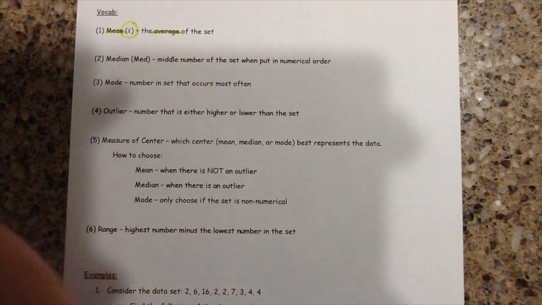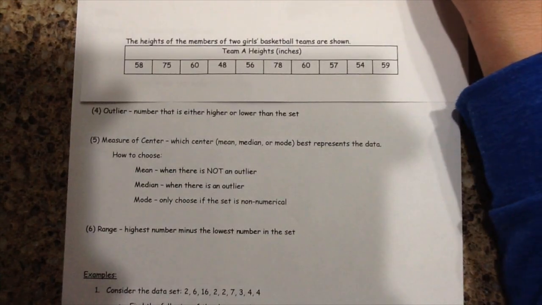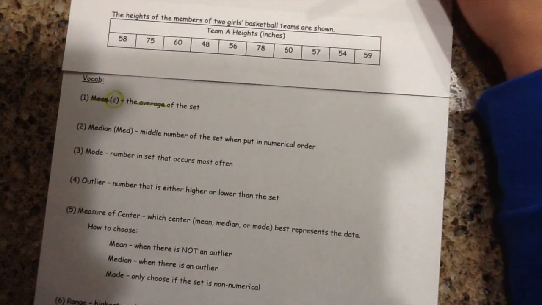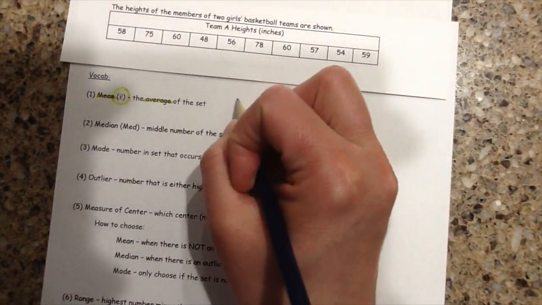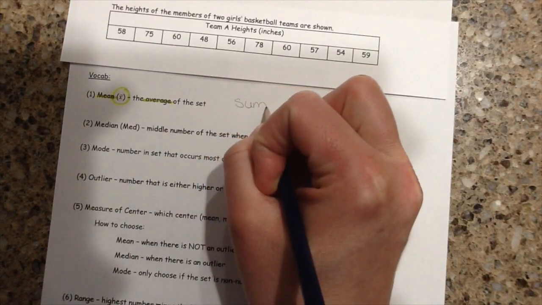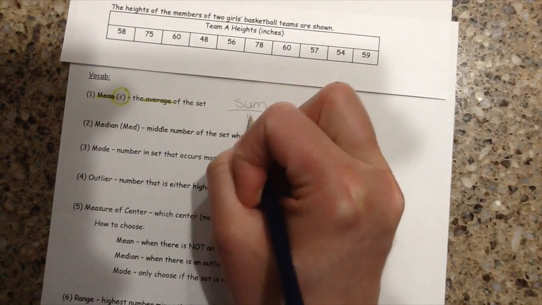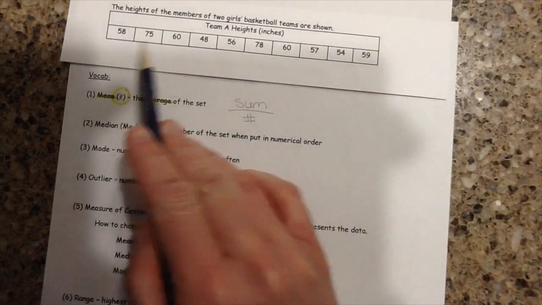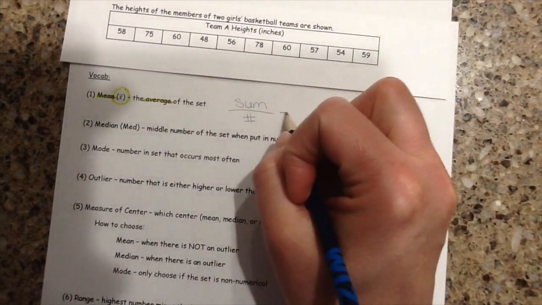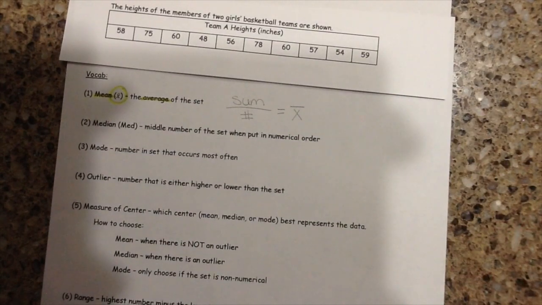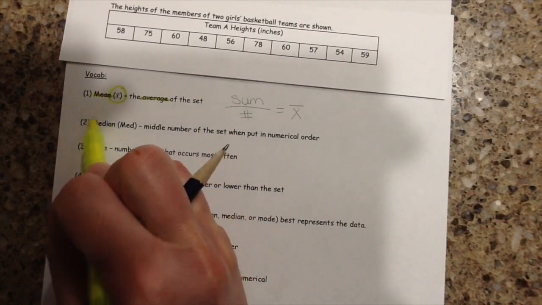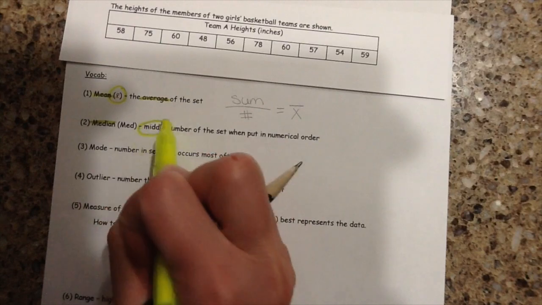But basically what we want to do when we're given a set of data, so for example, I could show you a set of data like right here, okay? So if you're asked to find the mean of this set of data, what we would need to do is get the total or the sum, and then we would need to divide by how many are in the set, so we'd have to count up how many are in the set, and that would give us our mean, and that's the symbol we use.